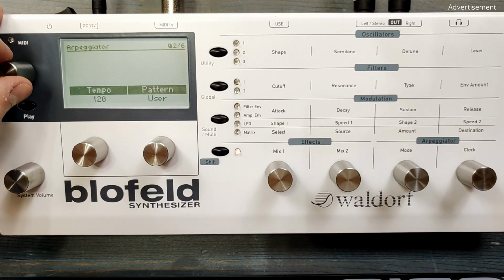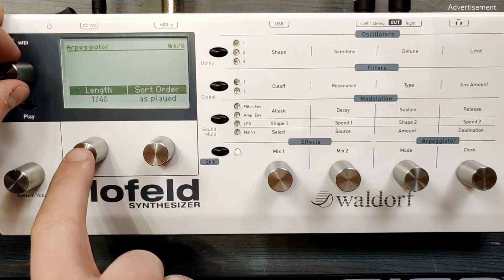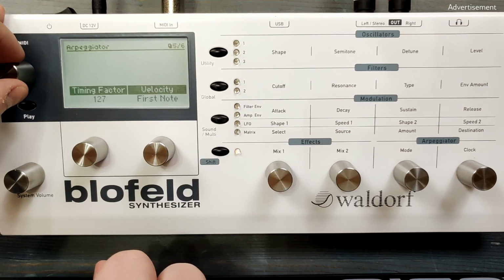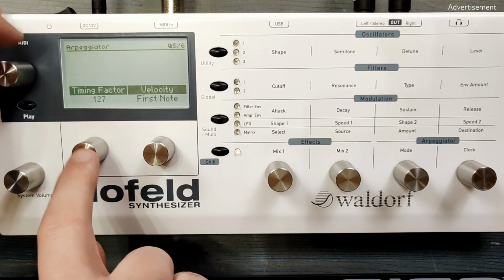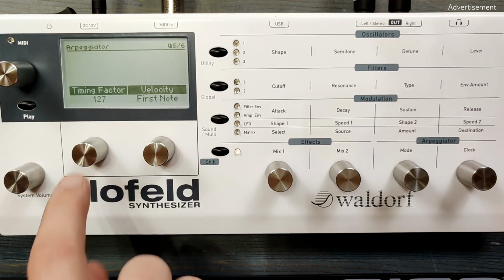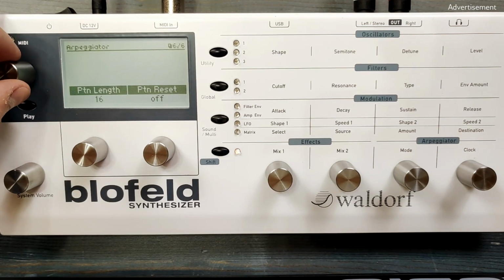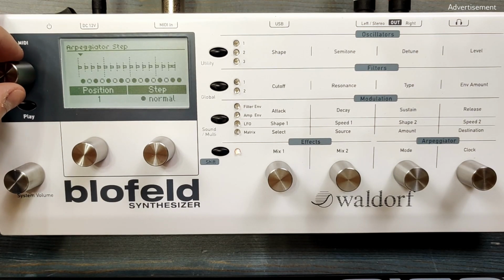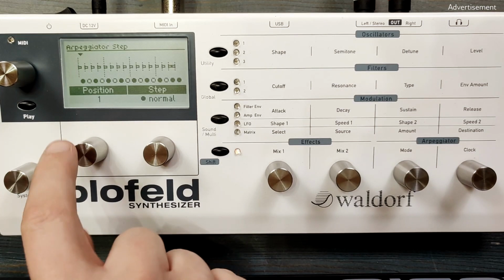You can use the user pattern, change the length of the note. And in my case, I'm turning out the timing factor because now comes the reason why.